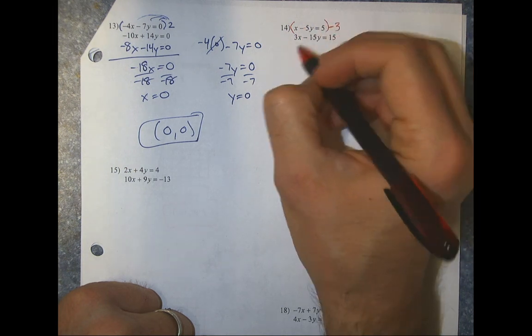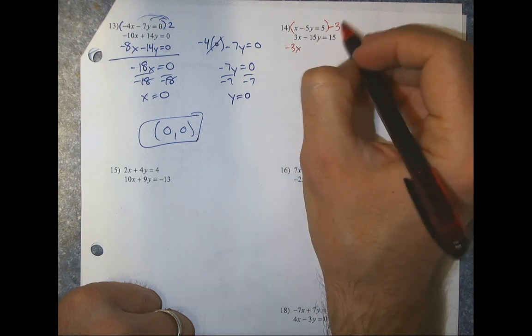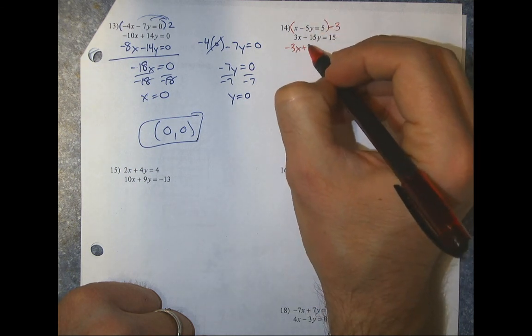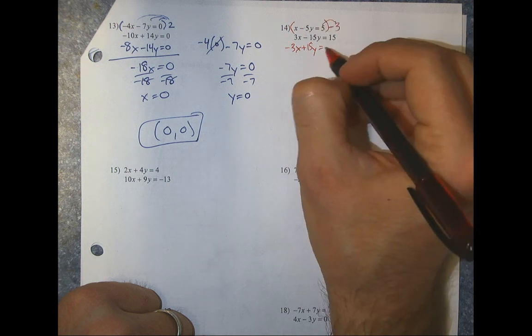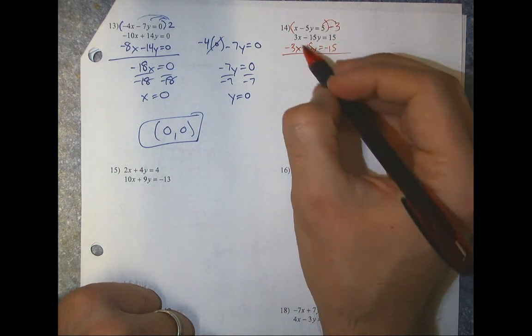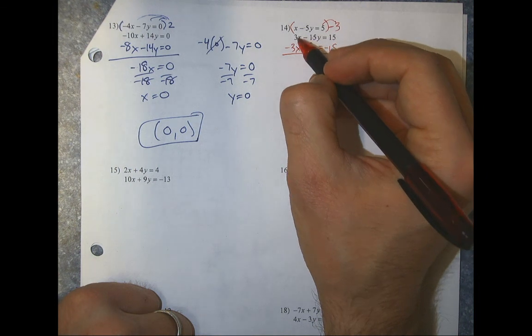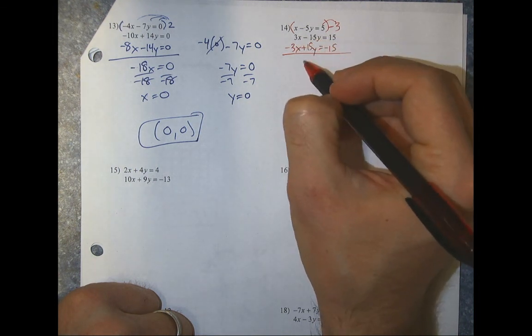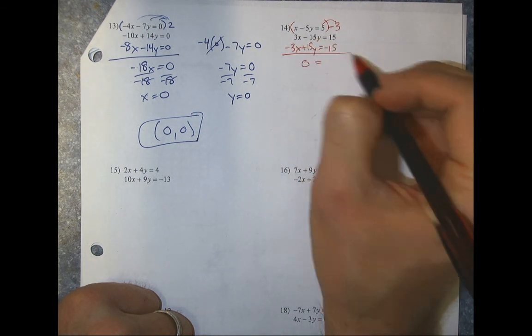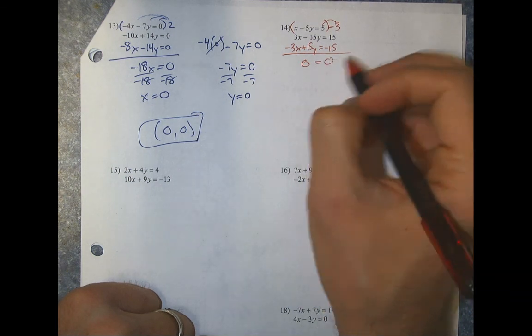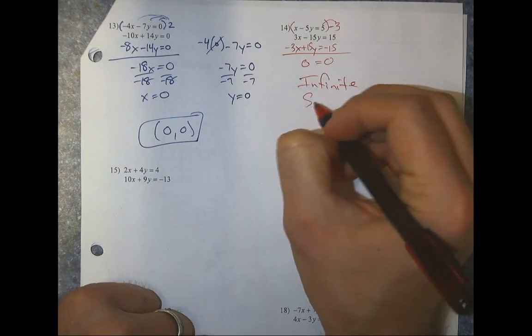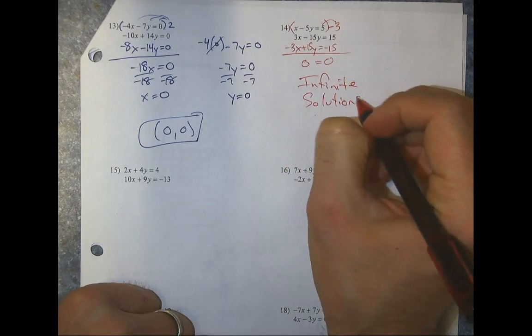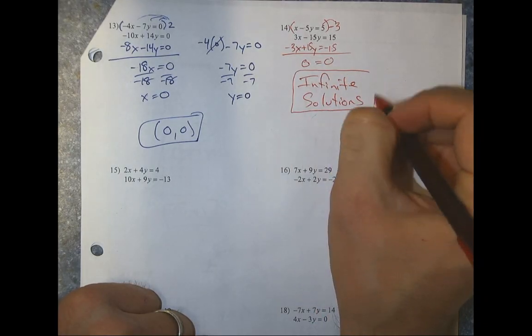So negative 3 times x, negative 3x. Negative 3 here becomes positive 15y. And then don't forget this one. That's negative 15. Now I'm going to go ahead and add these two equations together. Cancel the x's, cancel the y's. Cancel your other side, 0, 0. This is infinite solutions. Again, if you get something like 0 equals 5, then that's no solution.